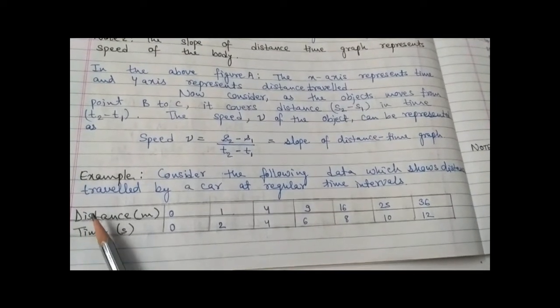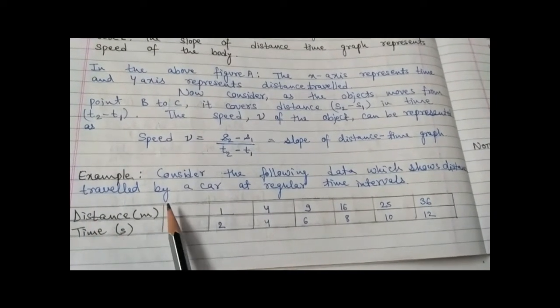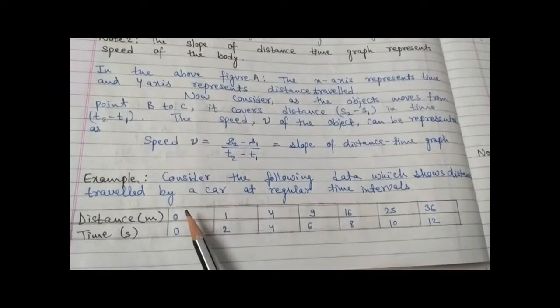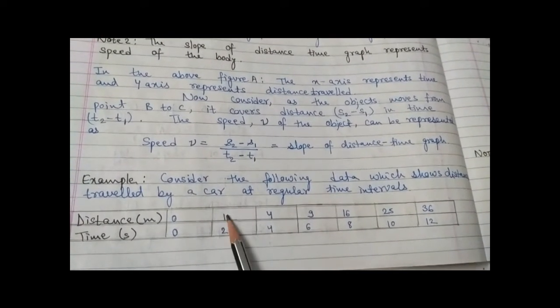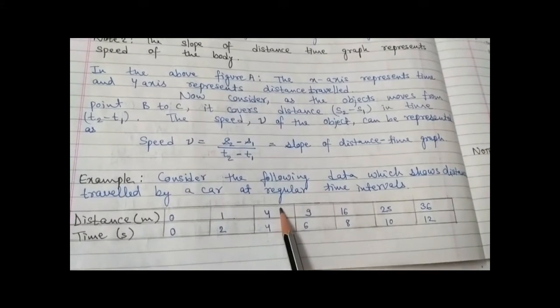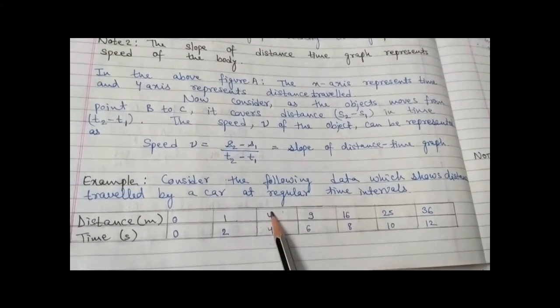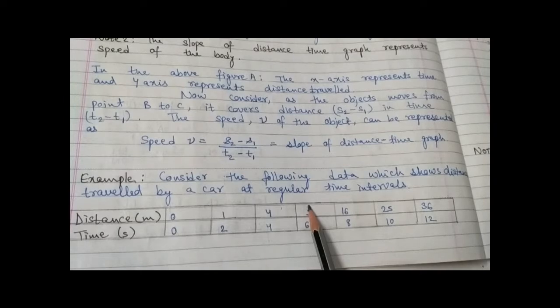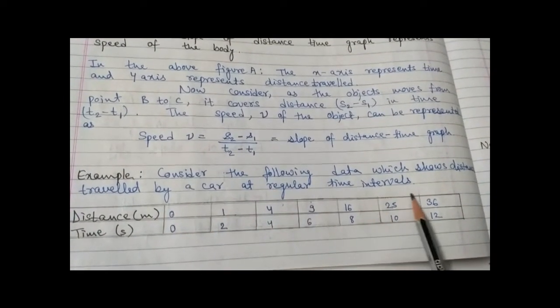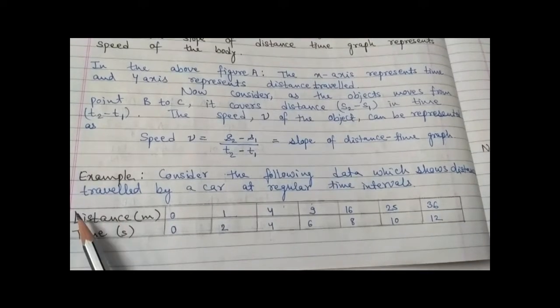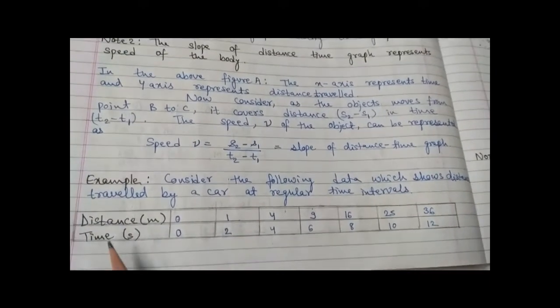Now if you look at the distance column, you'll get to know that here there is a change of +1, here there is a change of +3, here there is a change of +5. So there is unequal amount of increase in distance.